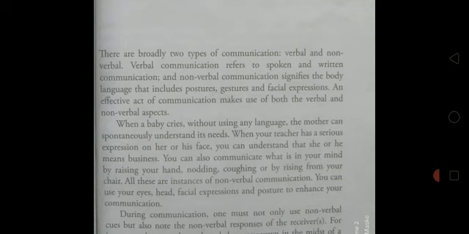You can also communicate what is in your mind by raising your hand, nodding, coughing, or by rising from your chair. These are different kinds of non-oral communication. You may raise your hand if you have any doubt or query. If you understand, you may nod yes or no. Coughing, sometimes, or rising from your chair. All these are instances of non-verbal communication.